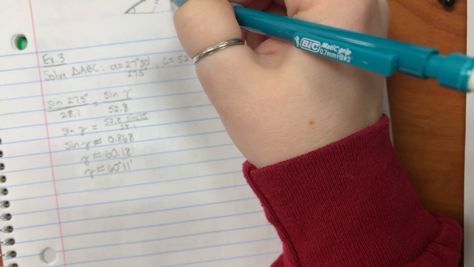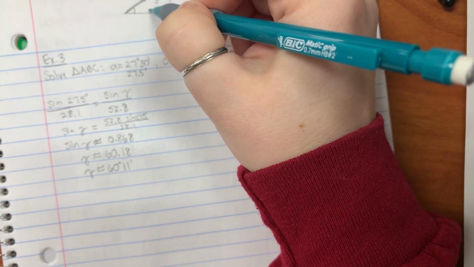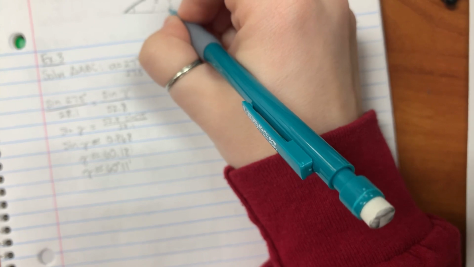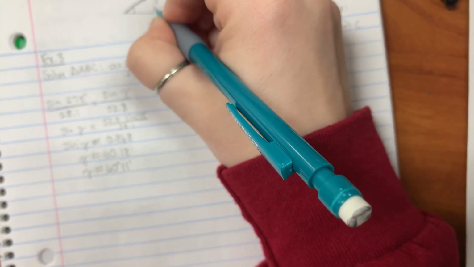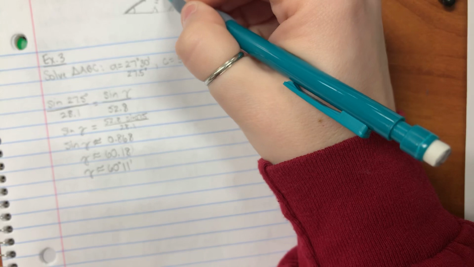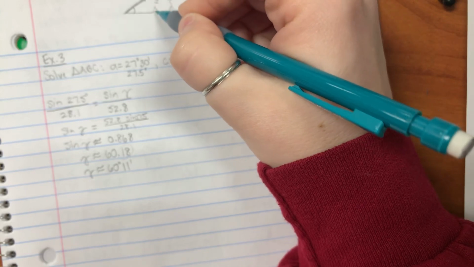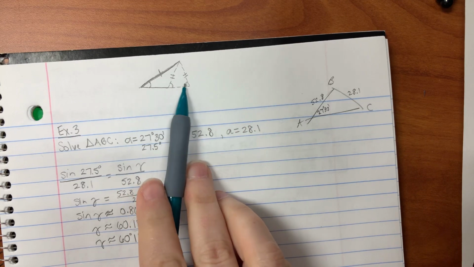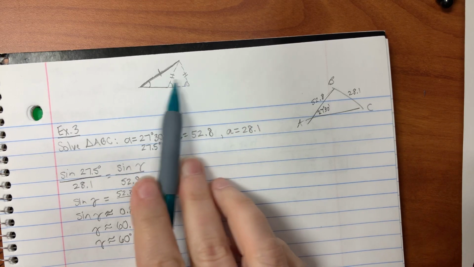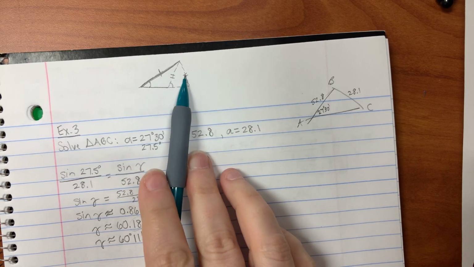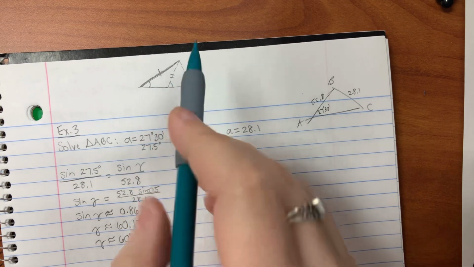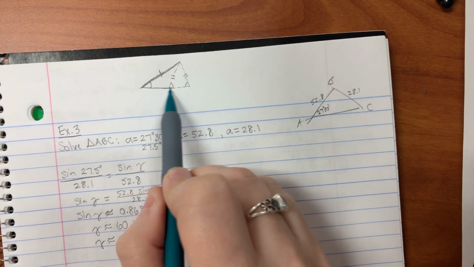I need to find, well, what if this was swung over and I had this one? I want you to think about this. This angle right here and this angle right here are the same because this is an equilateral triangle. Okay, there we go. This angle and this angle are the same because, I'm sorry, this is not an equilateral, but these two sides are the same, which makes these two angles the same. So then, what do I know about that relationship?